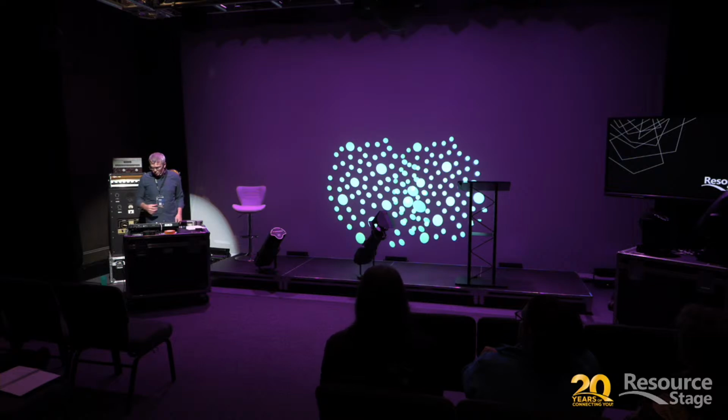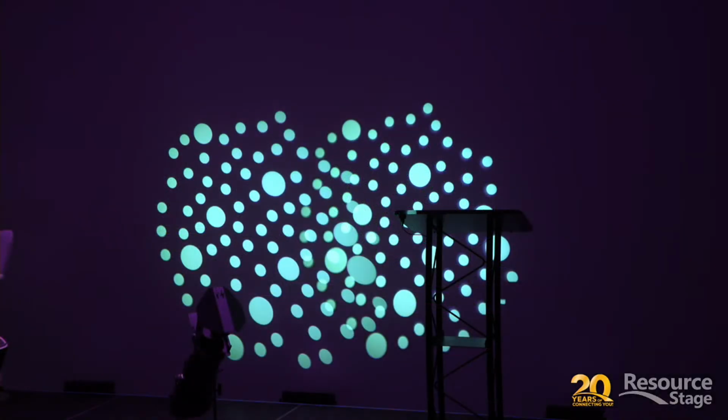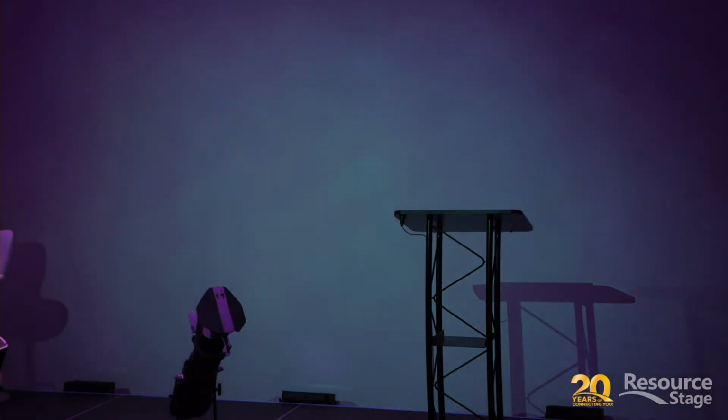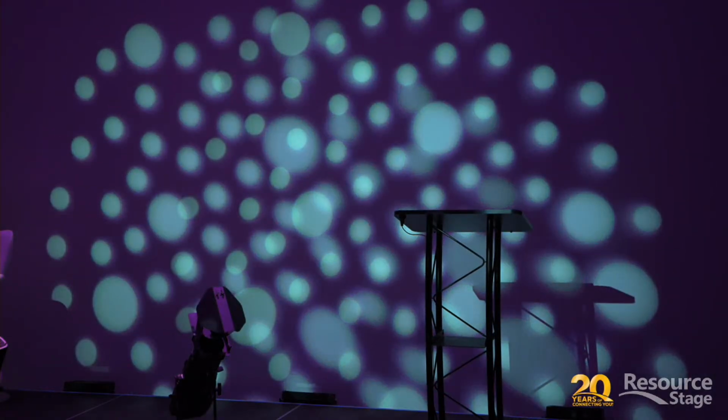And you can put custom gobos in this. So I can bring up that gobo. I can do everything with the fixture that I was doing before, as far as adjusting the zoom, which again then requires me to adjust the focus.